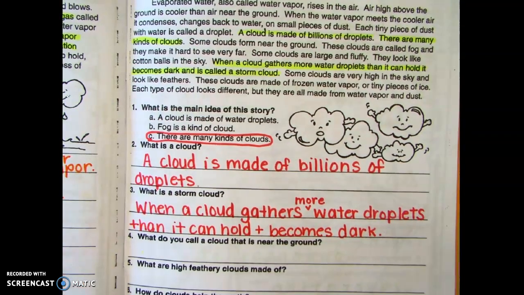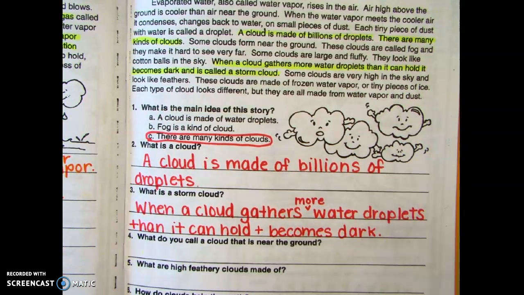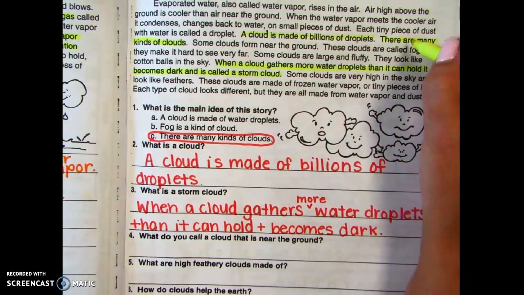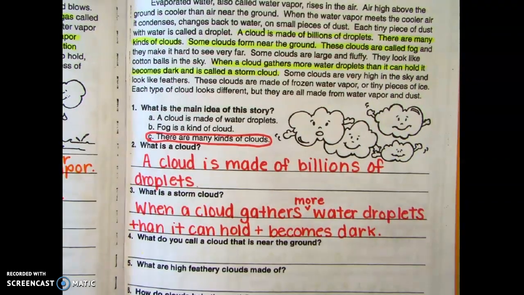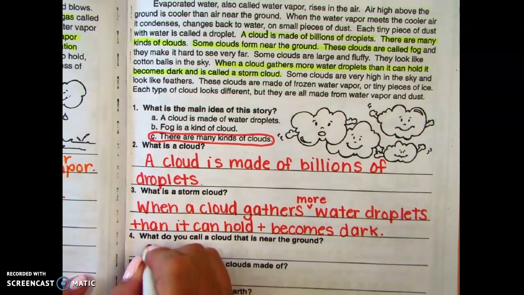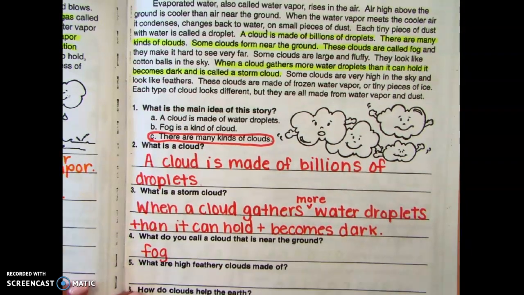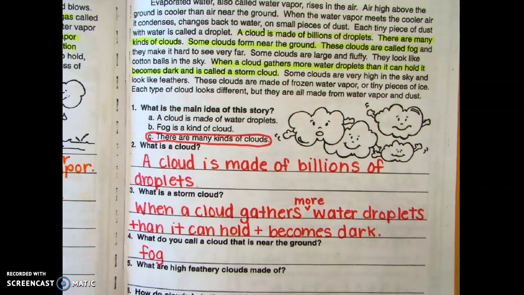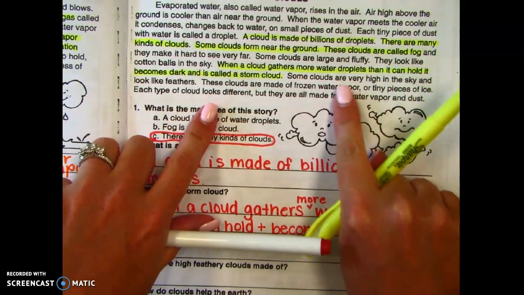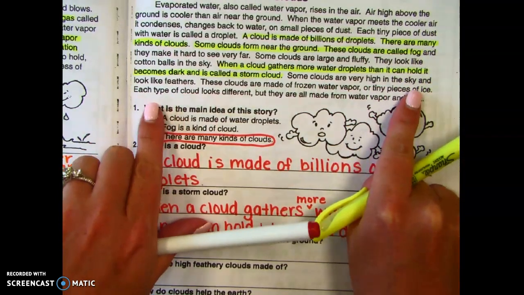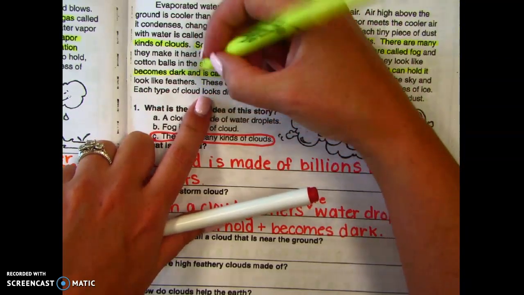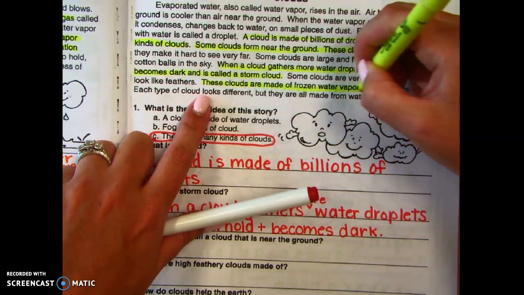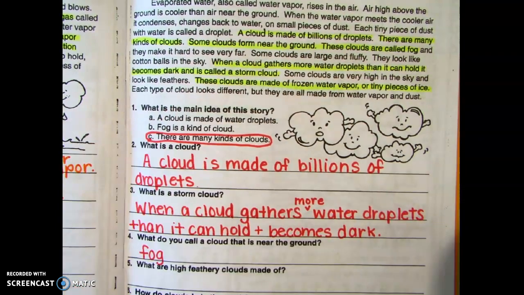Number 4, what do you call a cloud that is near the ground? Definitely know that. We have right here, some clouds form near the ground. These clouds are called fog. What are high feathery clouds made of? Some clouds are very high in the sky and look like feathers, okay? So these clouds are made up of frozen water vapor or tiny pieces of ice. So let's write that.